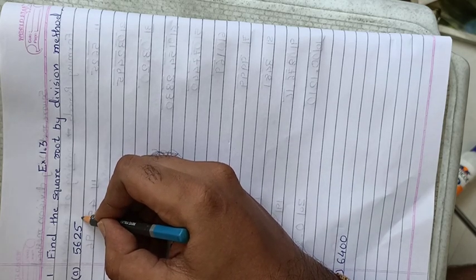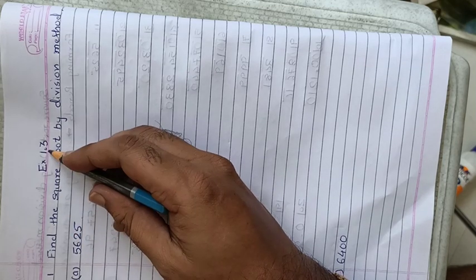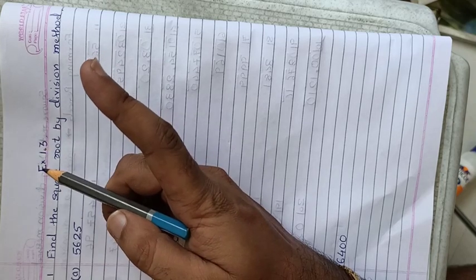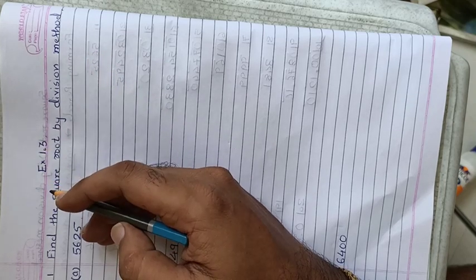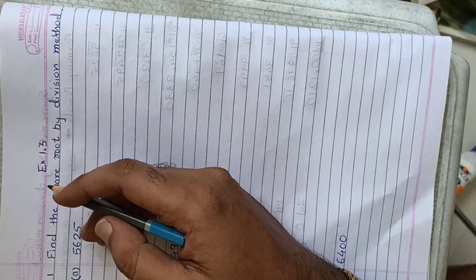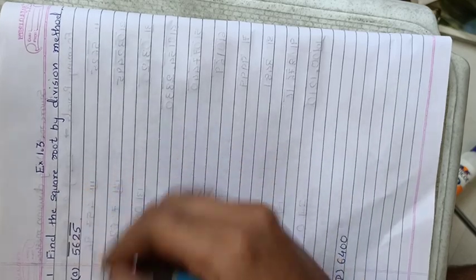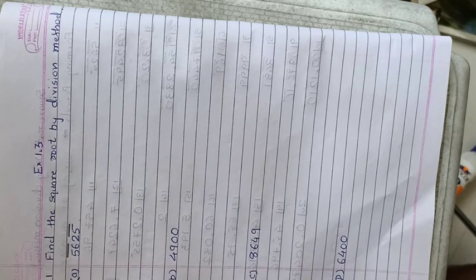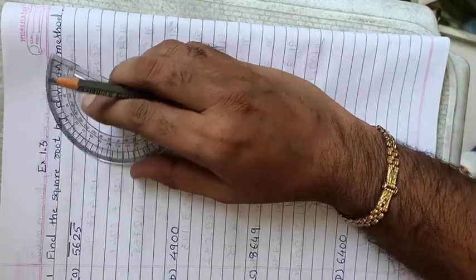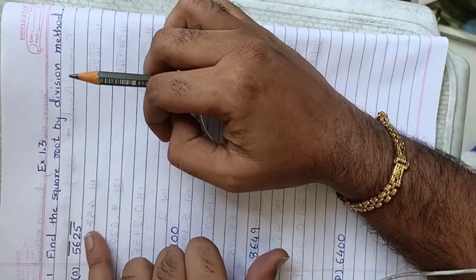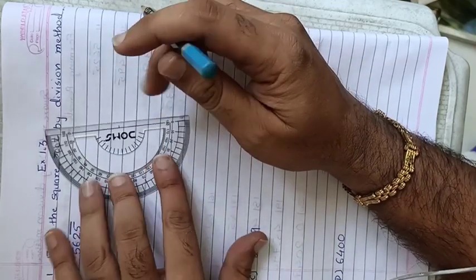In this exercise there is no decimal number, so every time we will take periods from the last. In exercise 1.5 the decimal number will come, so right now I will not discuss the decimal numbers. So 25 and 56 are the periods. How many periods are there? 2 periods.